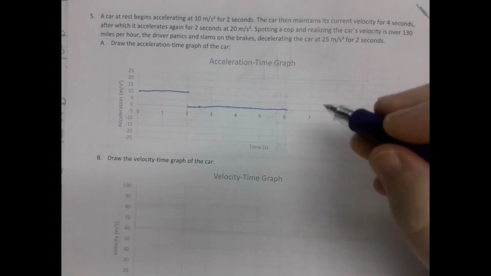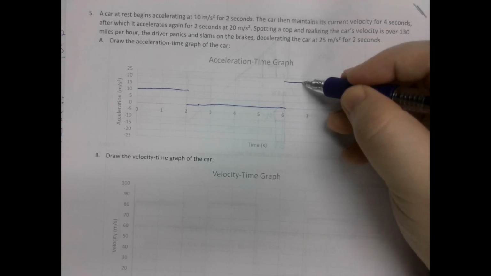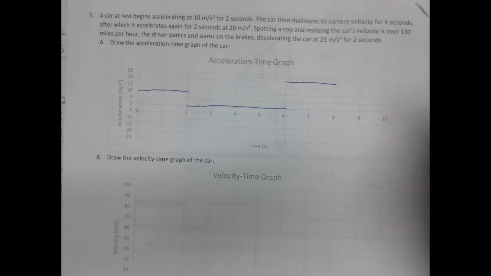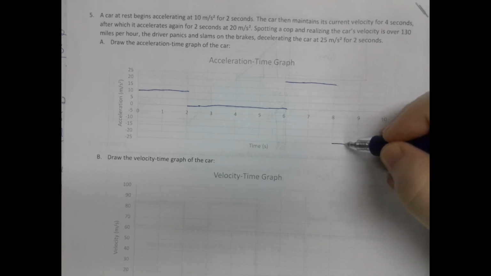After which it begins accelerating at 20. So come up to 20. It does that for 2 seconds. And then spotting a cop, they realize the car's velocity is well over 130 miles an hour. So the driver panics and begins decelerating at negative 25 meters per second squared for 2 seconds.